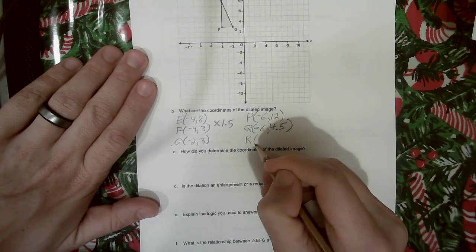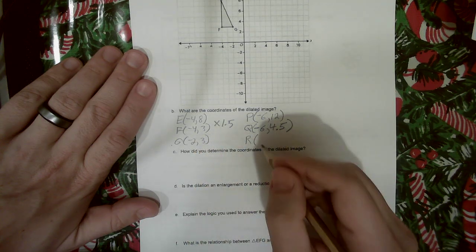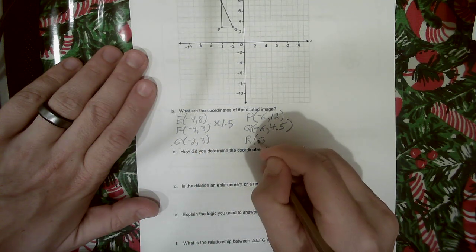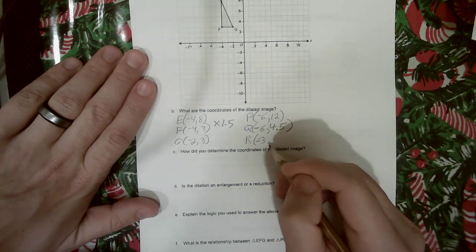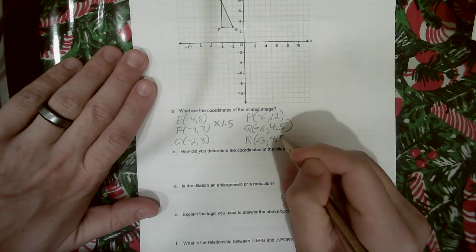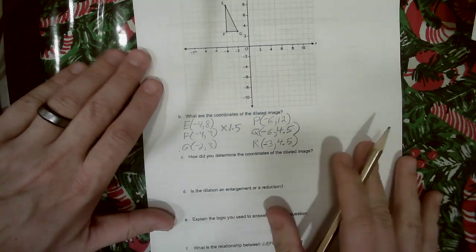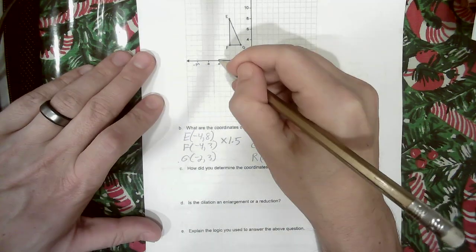Let's check out R. I got -2, so 2 times 1 is 2. Half of 2 is 1. Together they're 3. It was negative, so it's got to be -3. And now I've got 3 times 1.5. Same thing, 4.5. Right? So that happens sometimes. We got the same thing there. Let's go ahead and plot those.